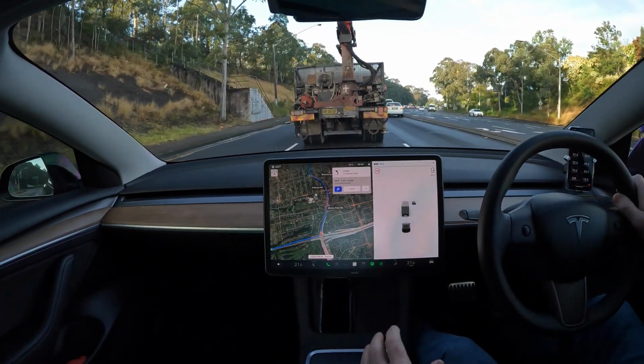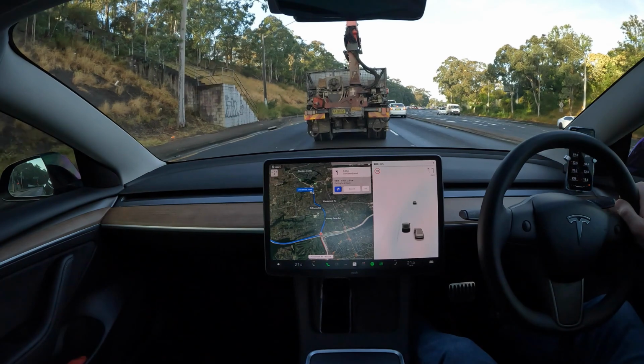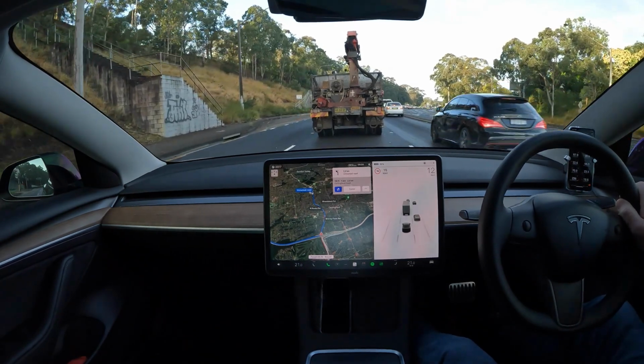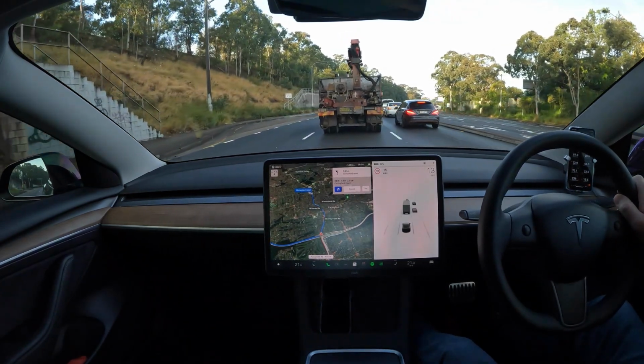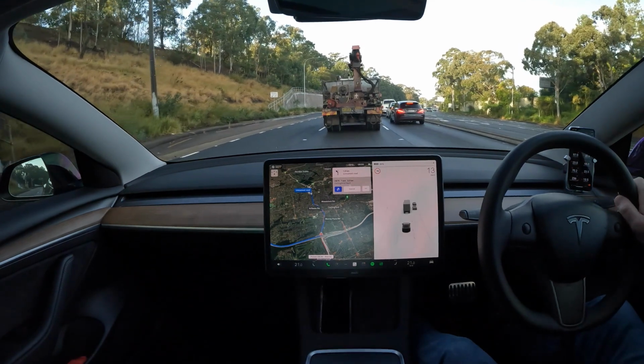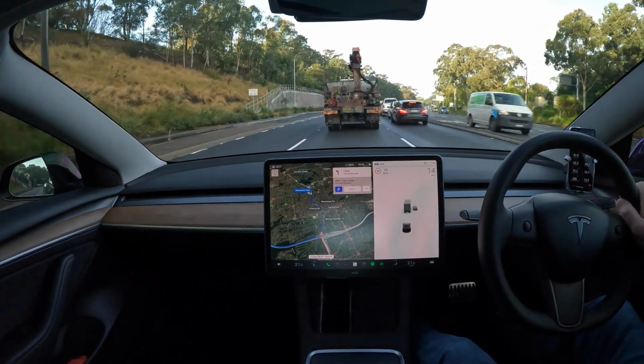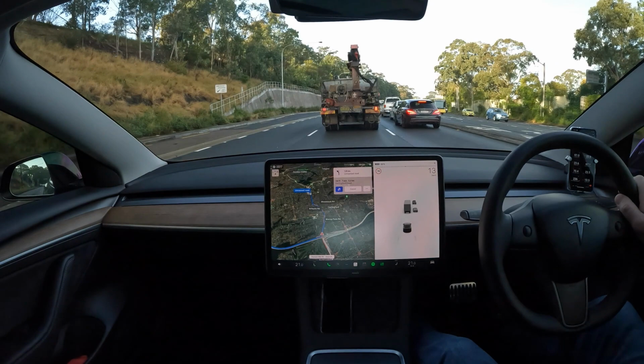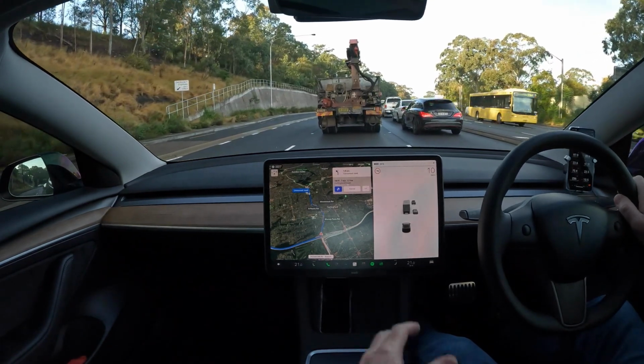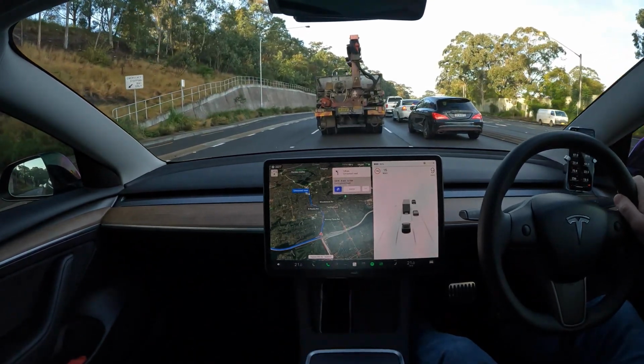I think that's a pretty refined system. And I'd imagine there's a lot of software related things in that are very similar to the full self-driving package. So it's not much of a stretch.